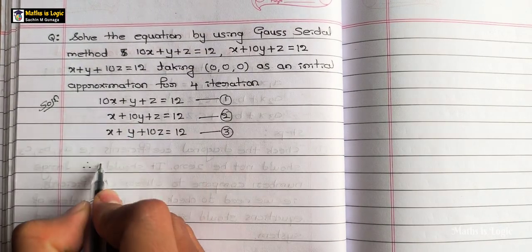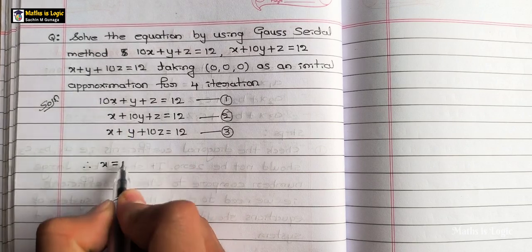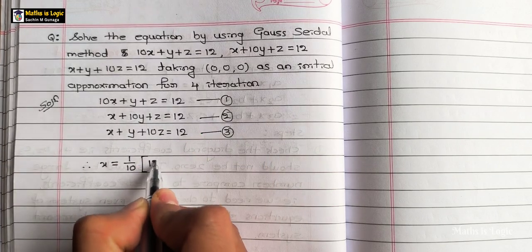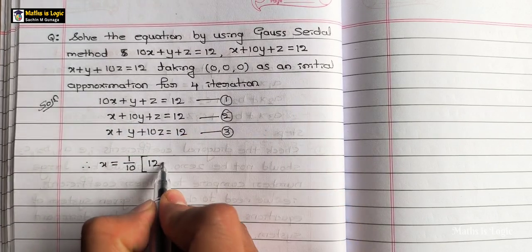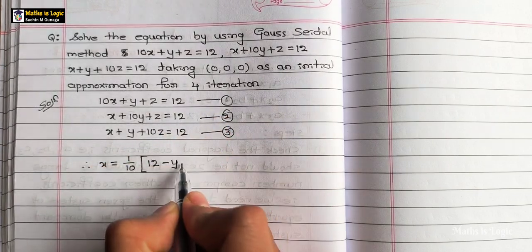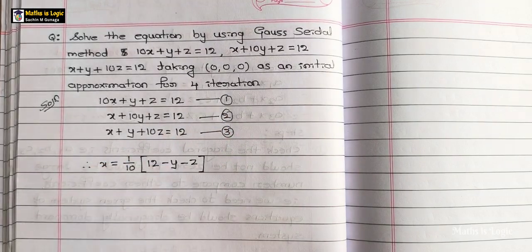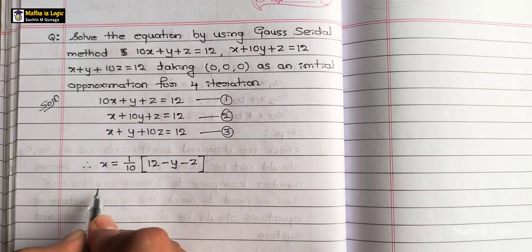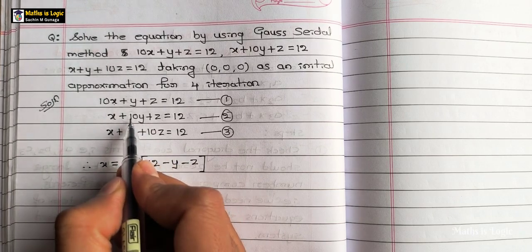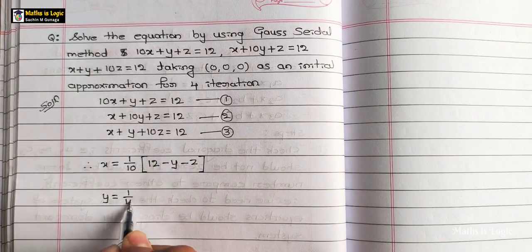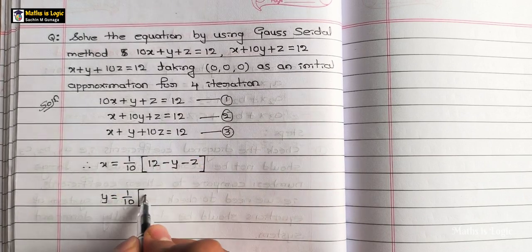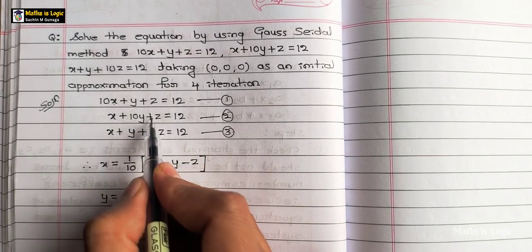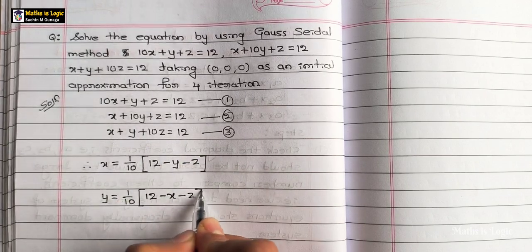Therefore first one, x is equal to, the x coefficient 10 is there, so I write 1 divided by 10 into the right hand side 12 as it is, plus y if I shift it becomes minus y, plus z if I shift it becomes minus z. Similarly the second equation, here we need the y value, therefore y is equal to 1 divided by 10 into 12 as it is, plus x becomes minus x, plus z becomes minus z.